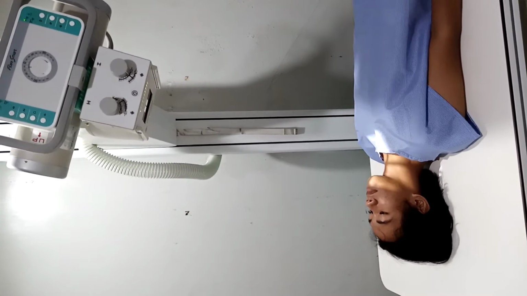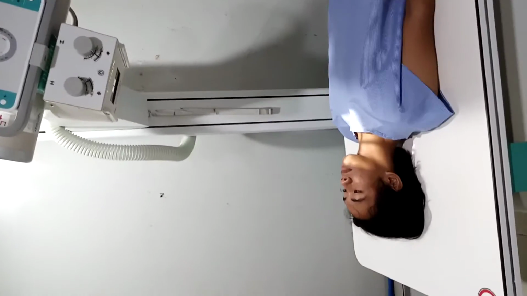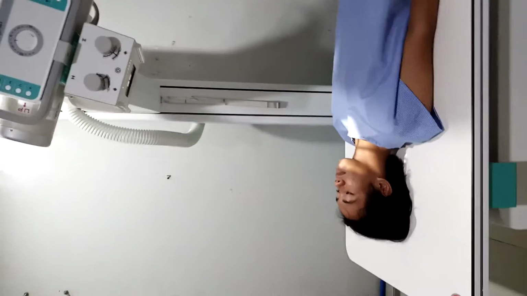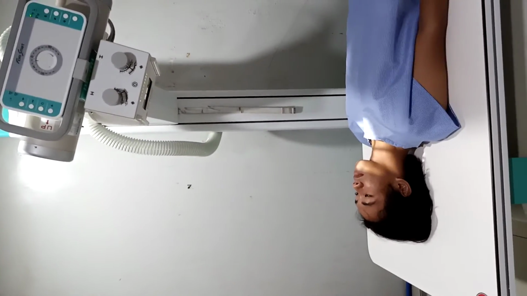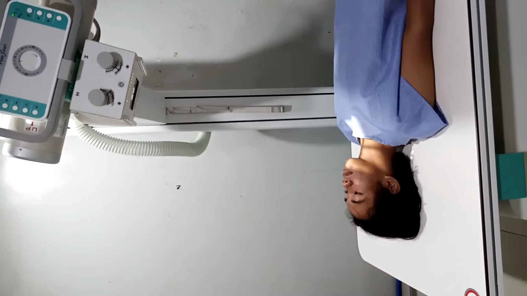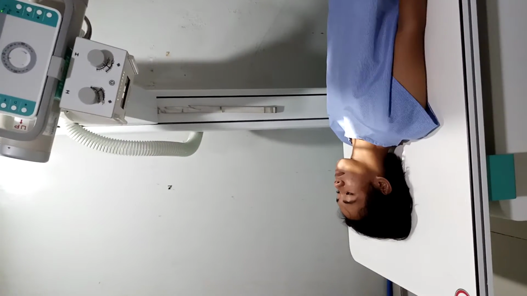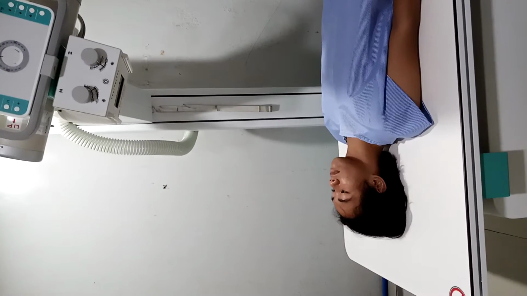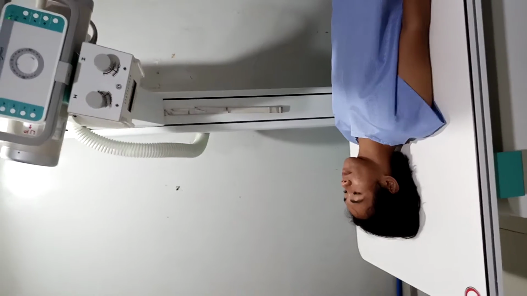Then, in position, there should be no rotation, as indicated by the spinous processes and sternoclavicular joints, if possible. They should be equidistant from the spinal column's lateral borders. Then the mandible and the base of the skull should superimpose the first two cervical vertebrae, then the collimation area of the rest.